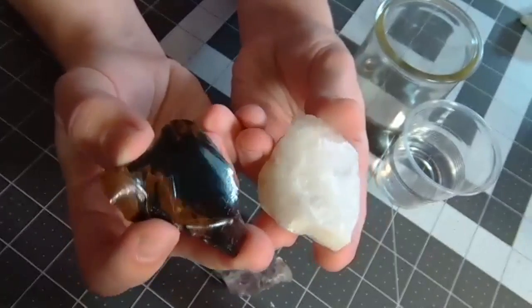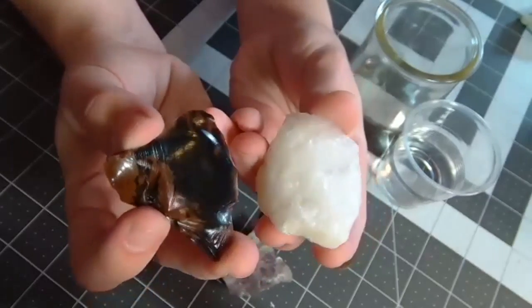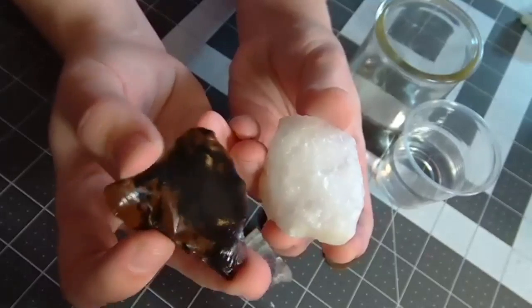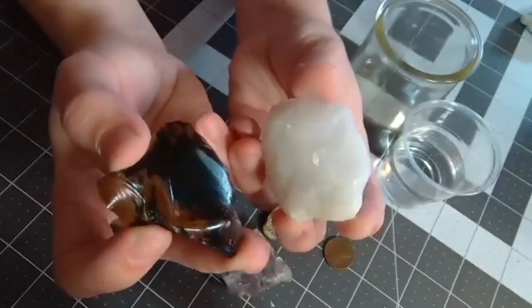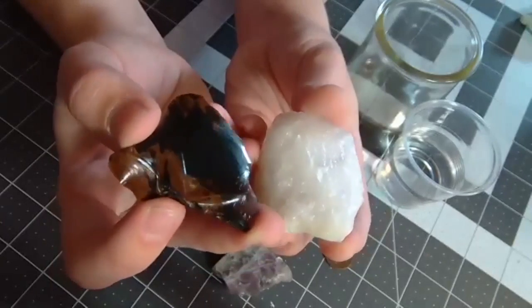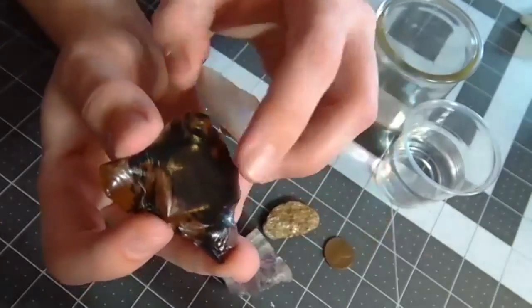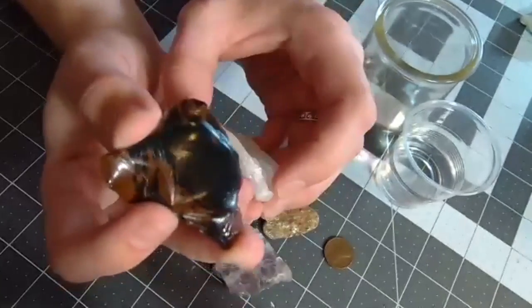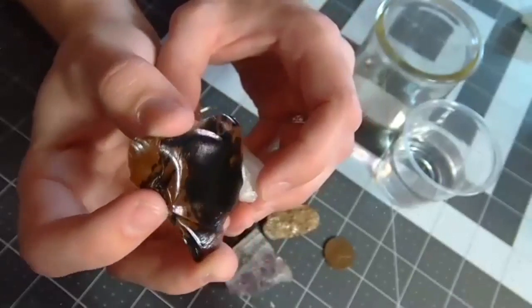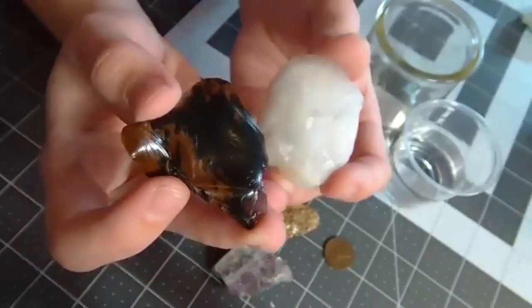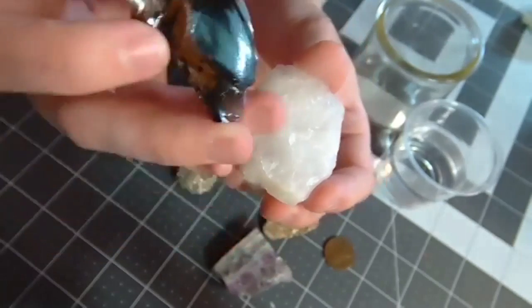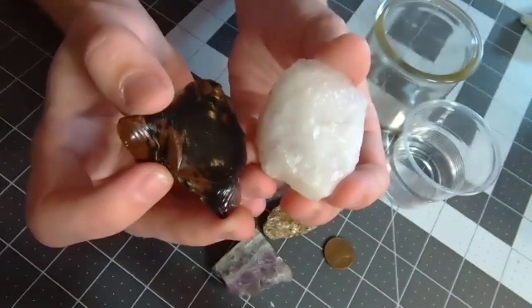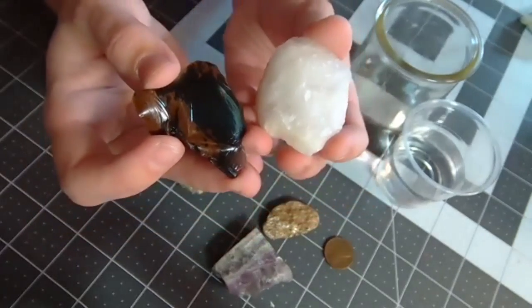What do you think? I have one guess, the black one here. Yeah, this dark colored one. What do you think, friends? I think I would agree with you. I think that this obsidian here is so smooth and shiny. I think it's very, very shiny. So we would say it has a higher luster than this quartz, at least in this state.